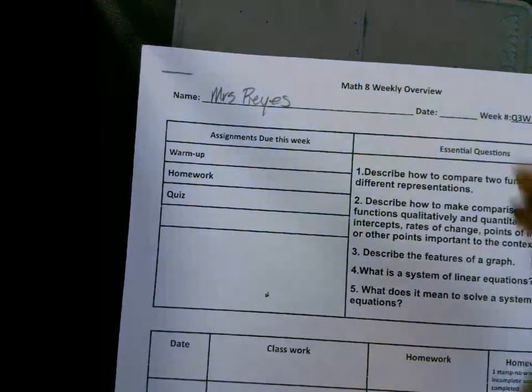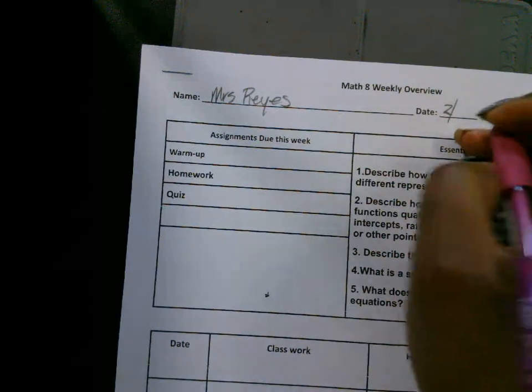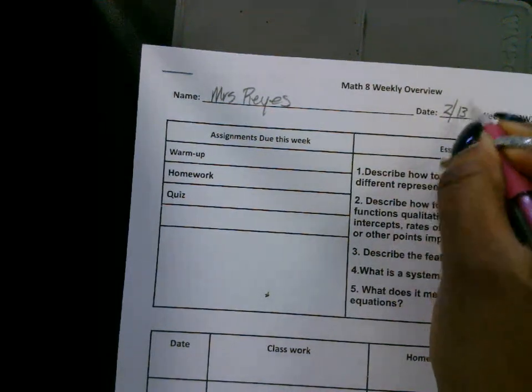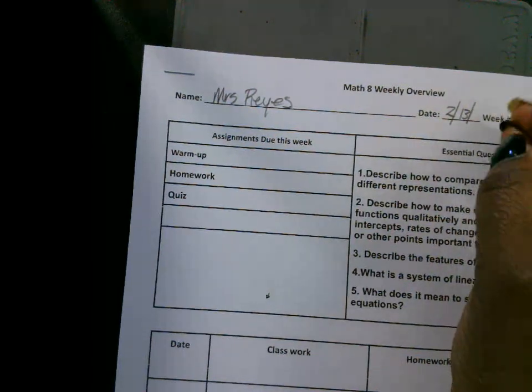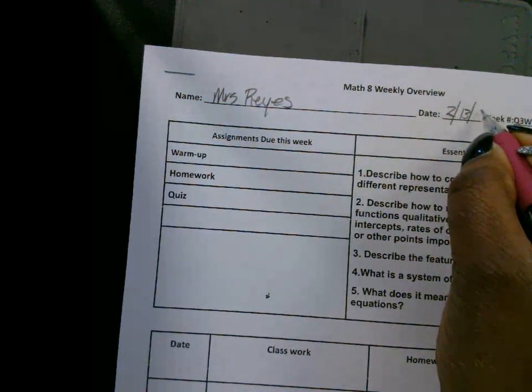Today is two. Is it 2/13? Yes. And I don't know why I put 3 up there, y'all. I'm sorry. I'm gonna have to erase the 3 and put the 2.